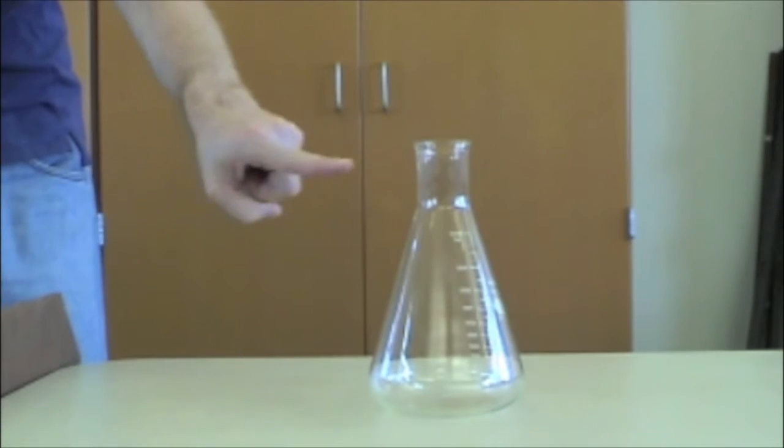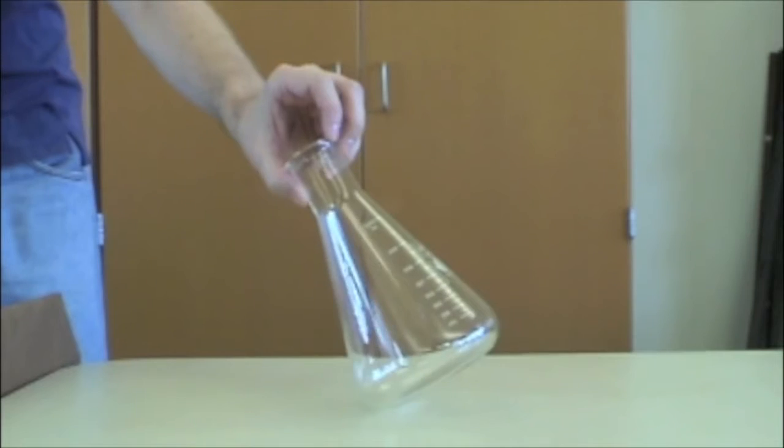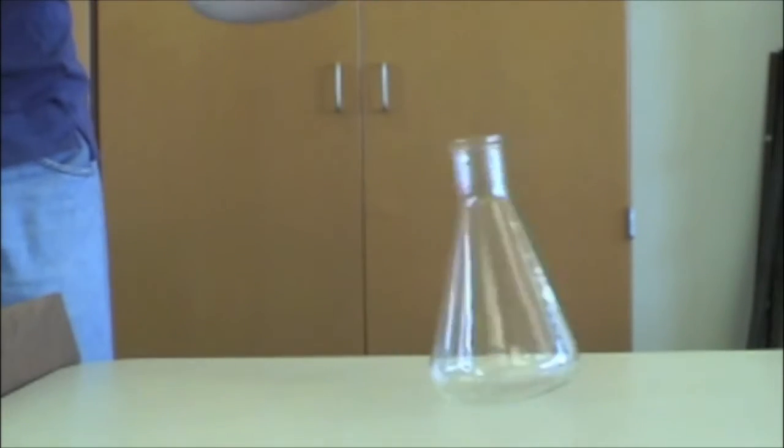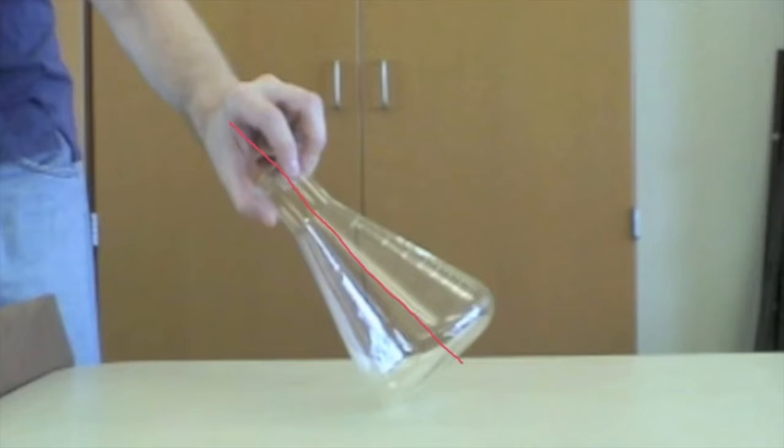This is an Erlenmeyer flask. Its job is to not tip over. It has a huge base. All the mass is in the bottom. Check out that critical angle. It's almost impossible to knock this thing over on accident.